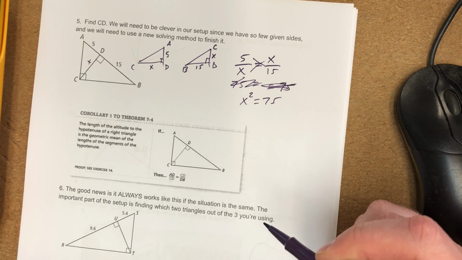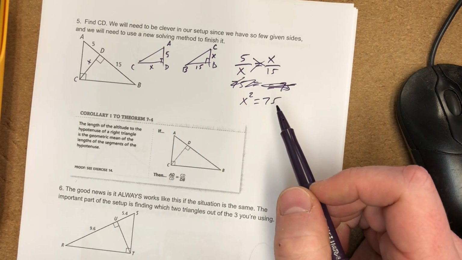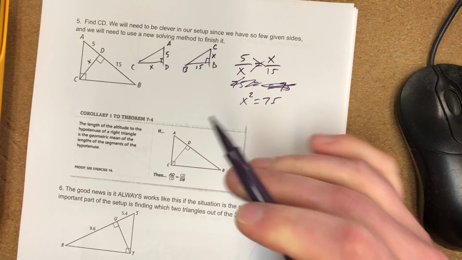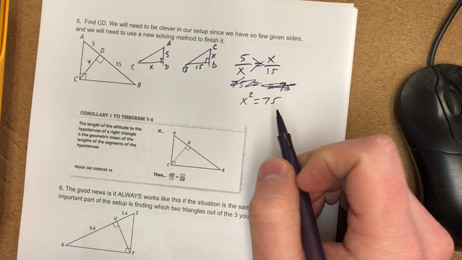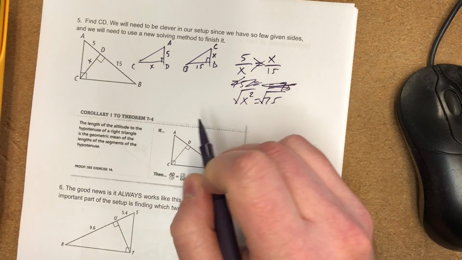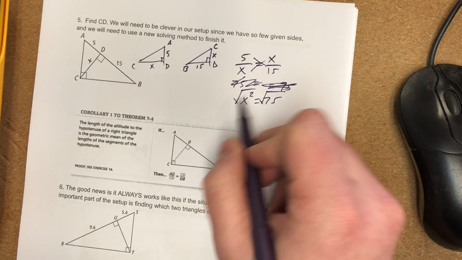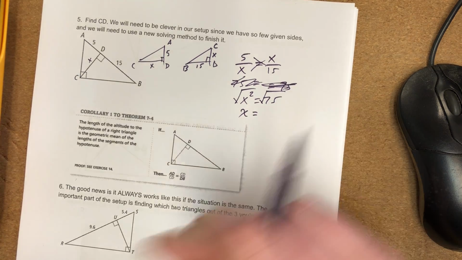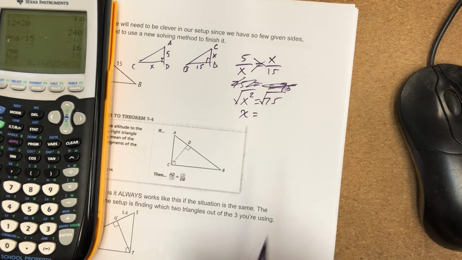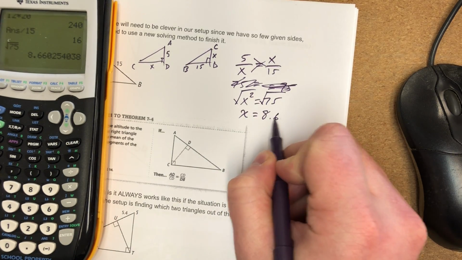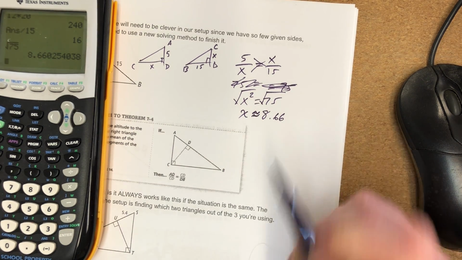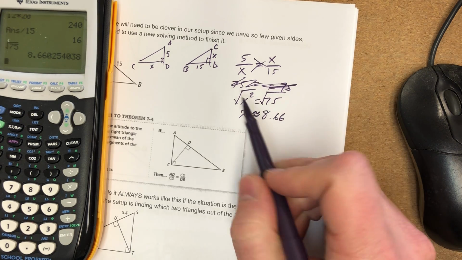Now we have not dealt with this, I think, at all this school year in geometry, but the way we get an x by itself, if it says x squared, is we do the square root. And so we're going to take the square root of both sides. What that does is when you square root a square, they're the opposite of each other, and they cancel out, and we're just left with the x. And so I can take the square root of 75, which is 8.66. I'll put little bacons to say it's approximately. So that is what we get for that x.